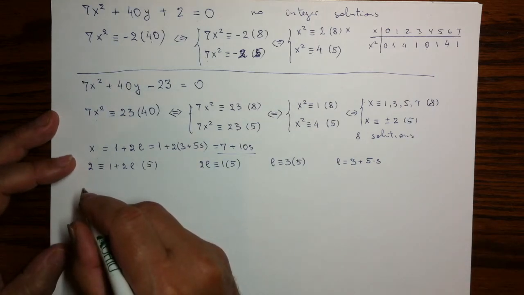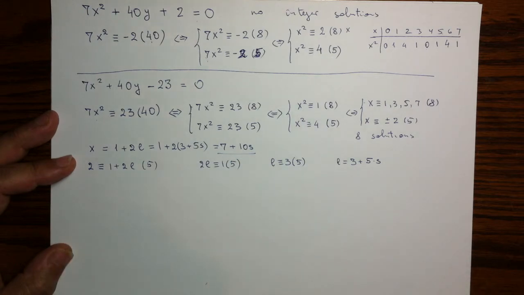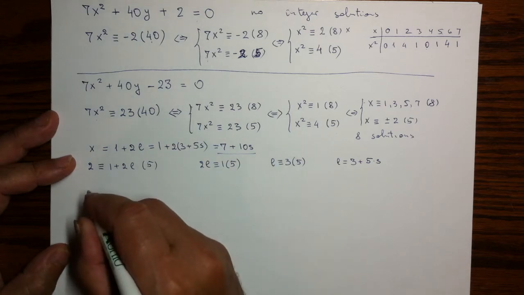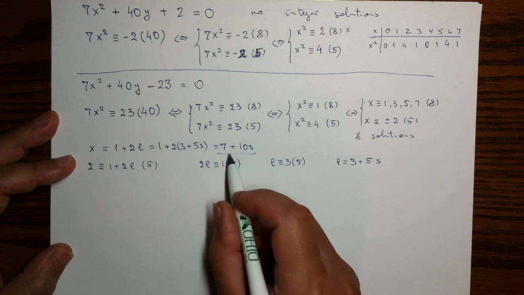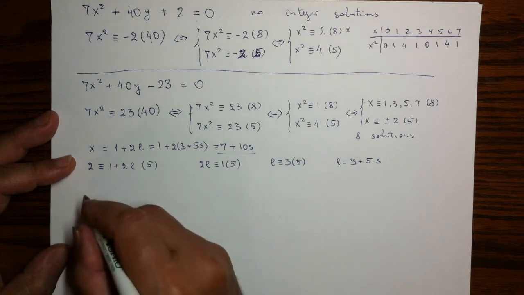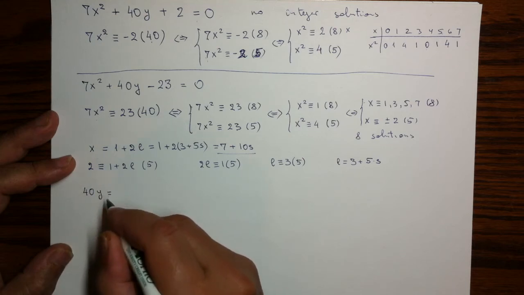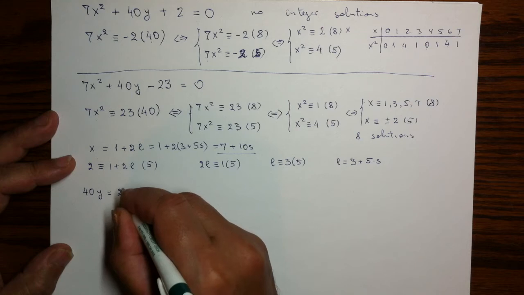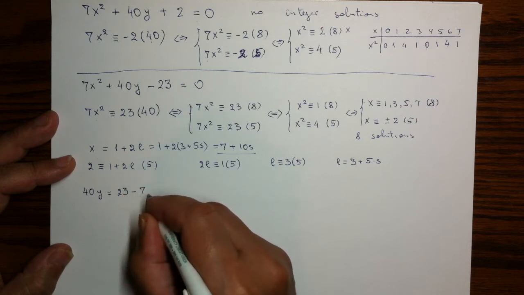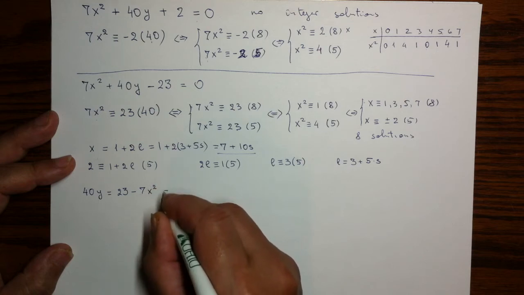And let's now find what y is, say, for this solution, and then we'll write the symmetric solution for negative x. So if x is of the form 7 plus a multiple of 10, how can we see y? So 40y is 23 without 7 x squared.